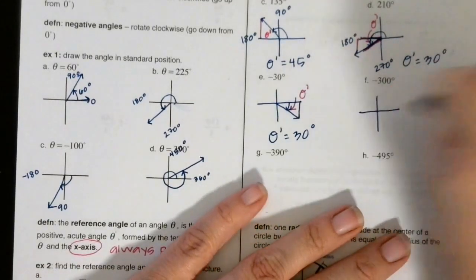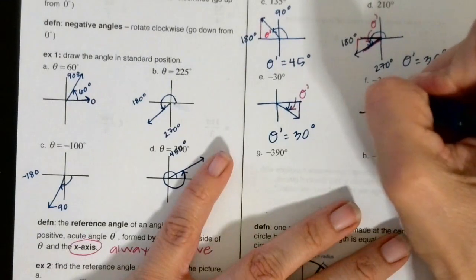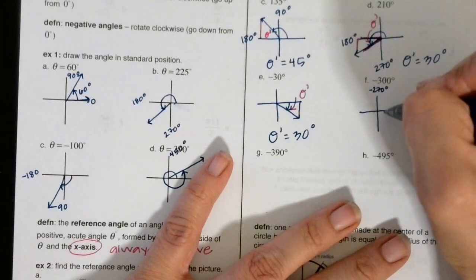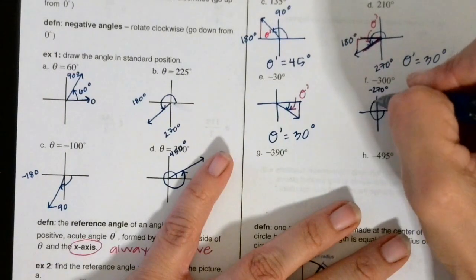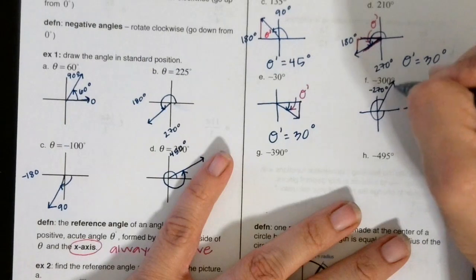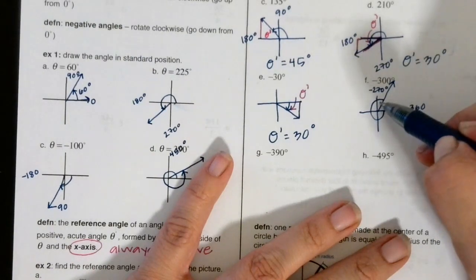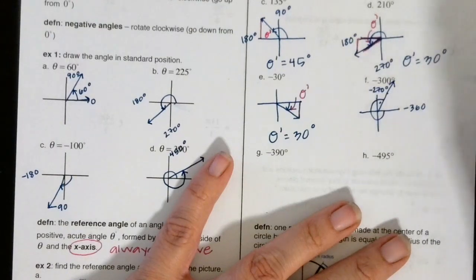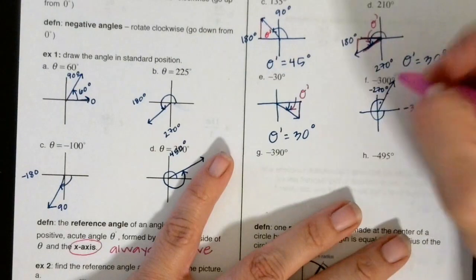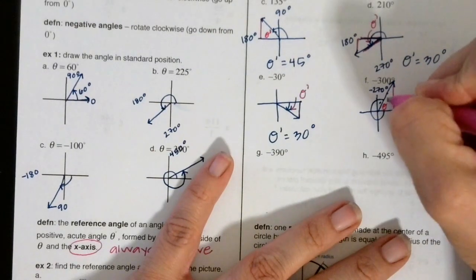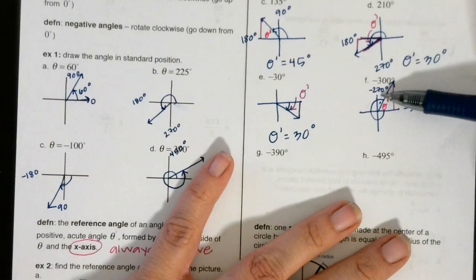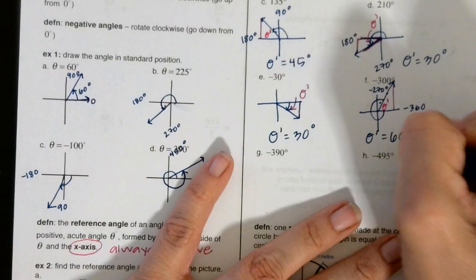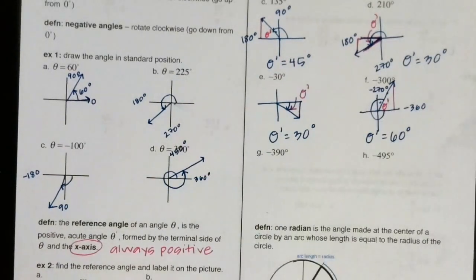Negative 300. That's going to be between negative 270 and negative 360. So I'm going to go like this, negative 300. So negative 270, this angle right in here is 30 degrees because that's negative 270 and the terminal side is ending up at negative 300. So what I want to know is this angle right in there. And if that was 30 and the whole quadrant always equals 90, then that's going to be a 60 degree reference angle. And again, reference angles are always positive.